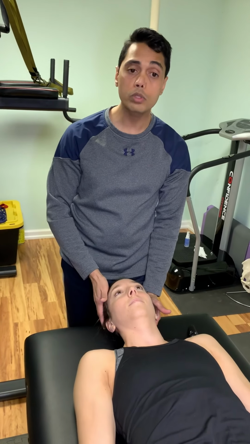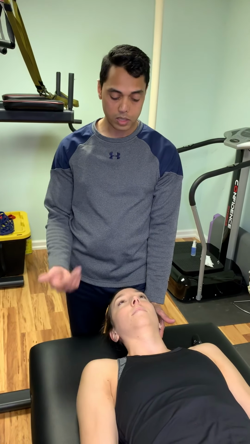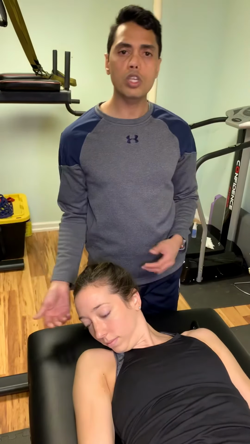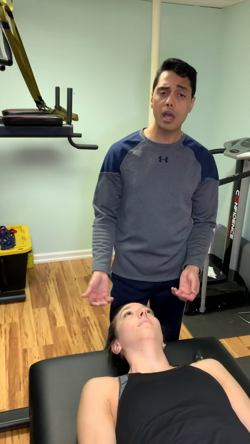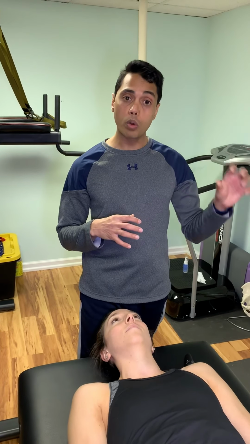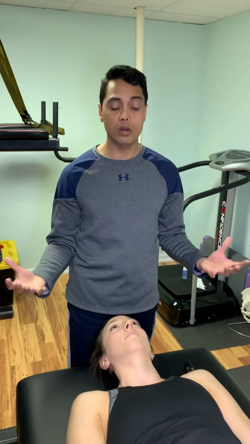So if she's able to do the same thing in lying position, I will test and see, can you touch your chin to the clavicle on the right? Much better, much easier. Does she have a mobility problem? Absolutely not, because she's able to do it, but when she's loaded, when she's sitting or standing, the nervous system doesn't think she's capable. So that is definitely either a motor control problem or a mixed problem. But for her, I would say it's just a motor control problem. The nervous system is not allowing her to do the motion.